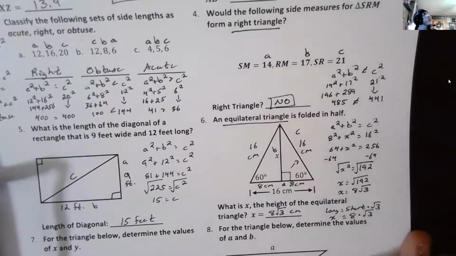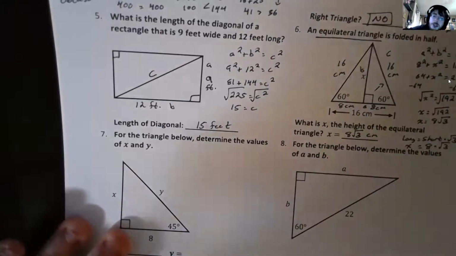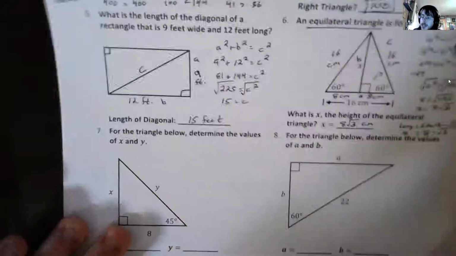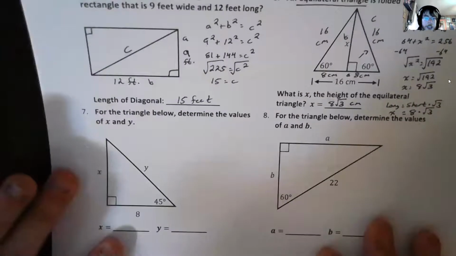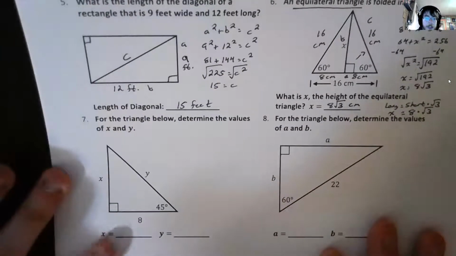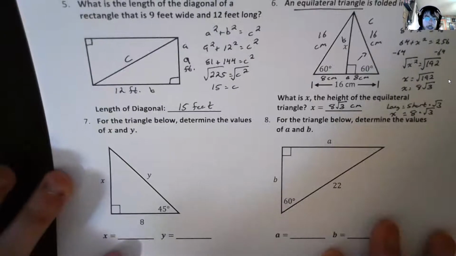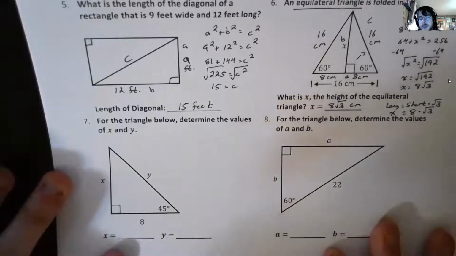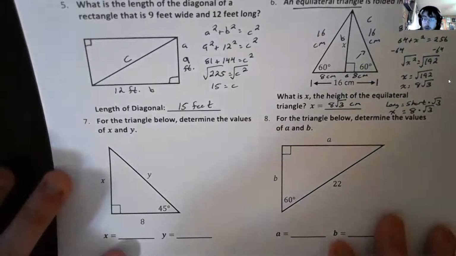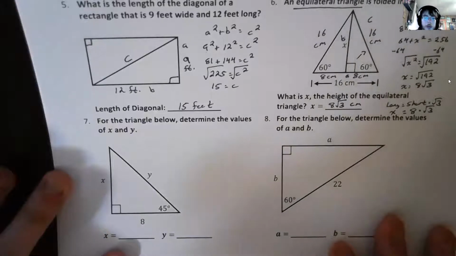All right, number 7. It says for the triangle below, determine the values of x and y. Well, if we want to determine the values of two different sides, then we can't really use the Pythagorean theorem, at least not to start with, because we're probably dealing with a special right triangle.